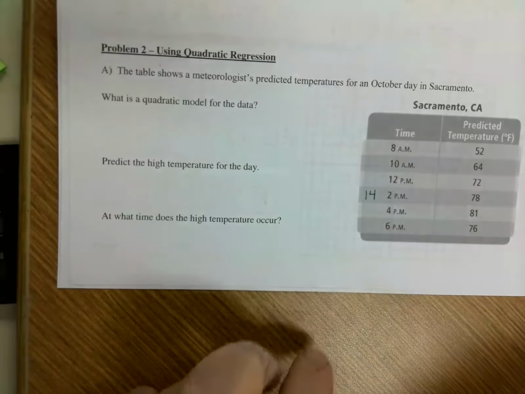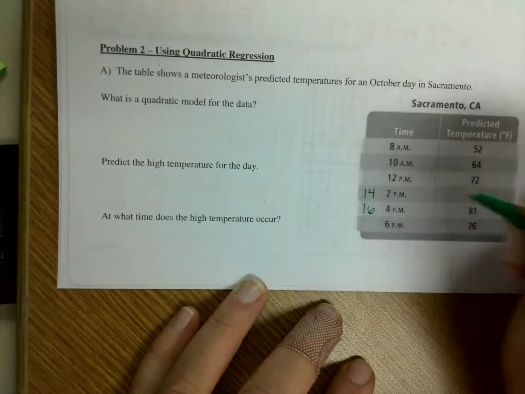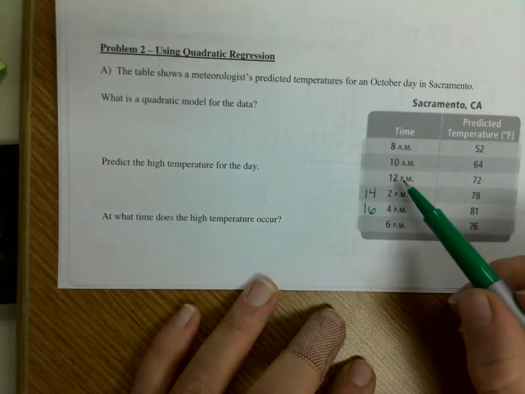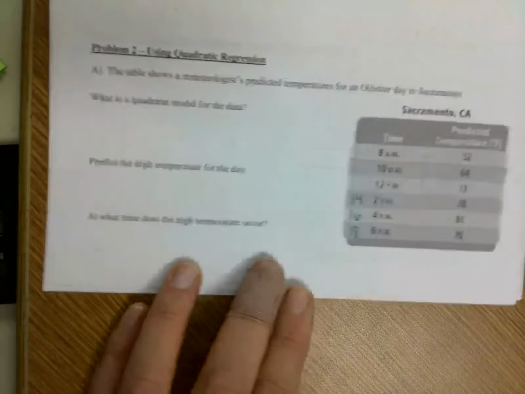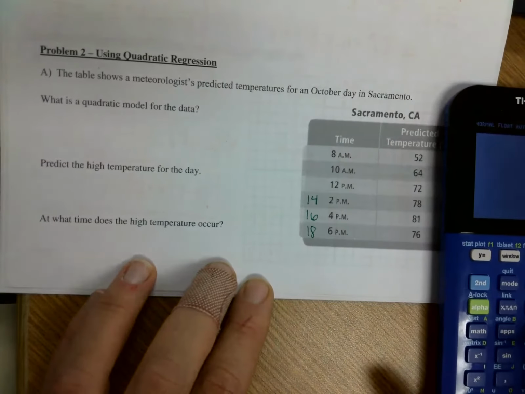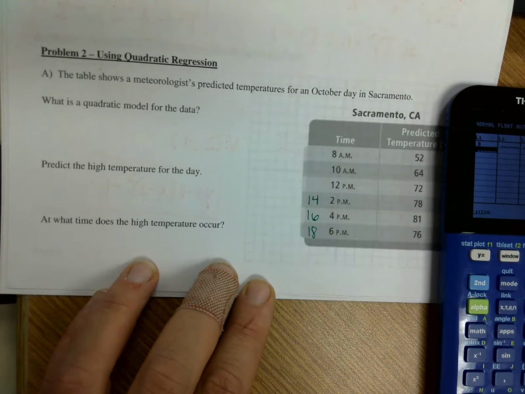So in military time, this would be 15, 16. So this would be 16 in military time. Or else you could do 12 plus 6. That would give you 18. So when I'm typing this into my calculator, again, stat, edit, clear out what you just found for your last problem. We have 8, we have 10, 12, 14.